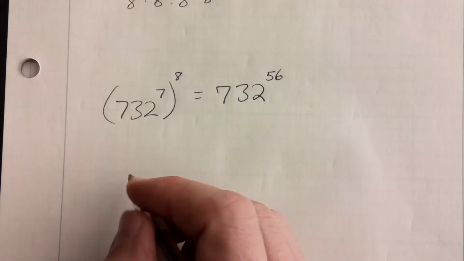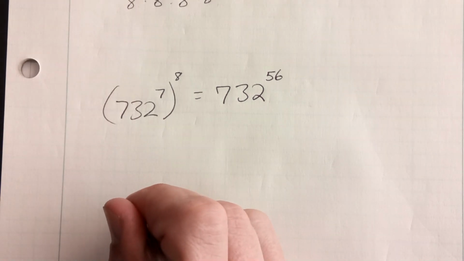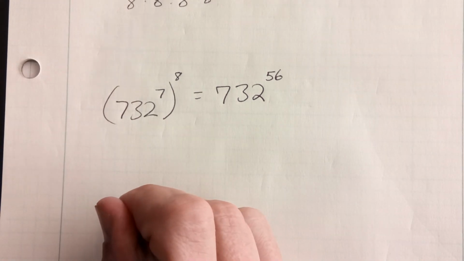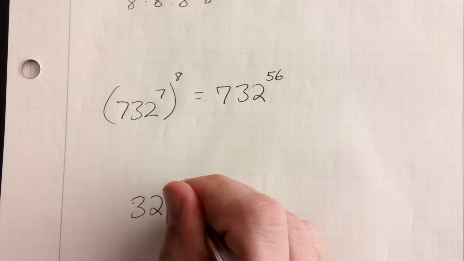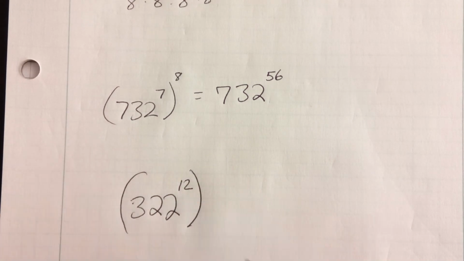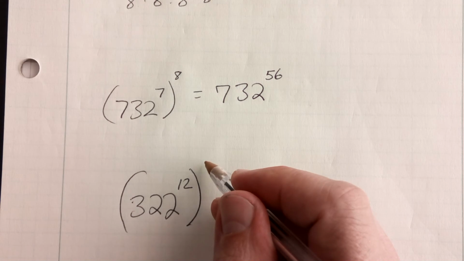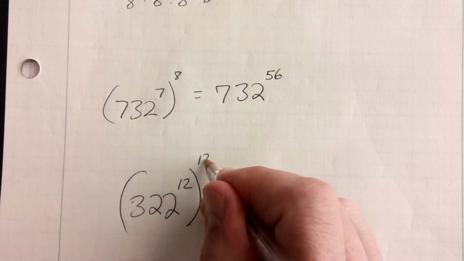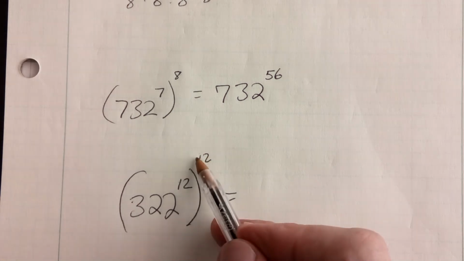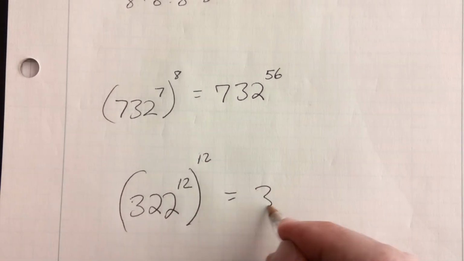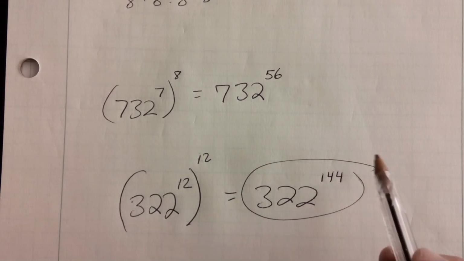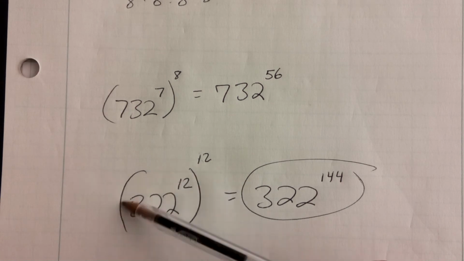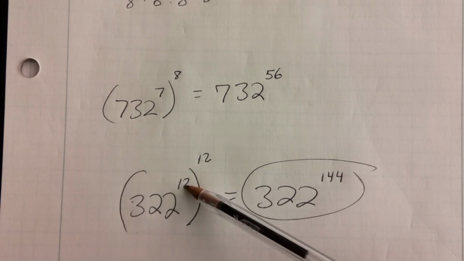And that's as simple as this assignment is. It's just given a base. I don't even care what the base is. 322. If I raise that base to an exponent like 12, and I take that expression in parentheses and raise it to a higher exponent, let's say another 12, we're not going to add those 12. It's 12 times 12, or it's 322 to the 144th power. So the power rule again is if you have an expression in parentheses that has an exponent and it's raised to a higher exponent, you multiply those two exponents.